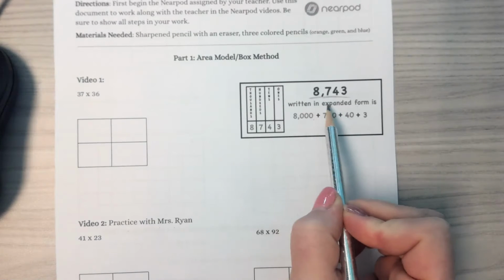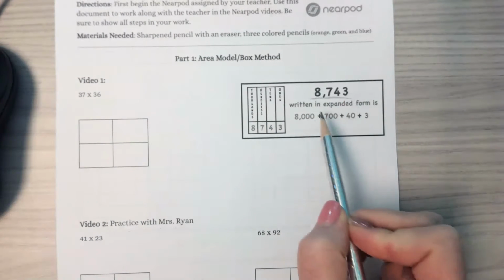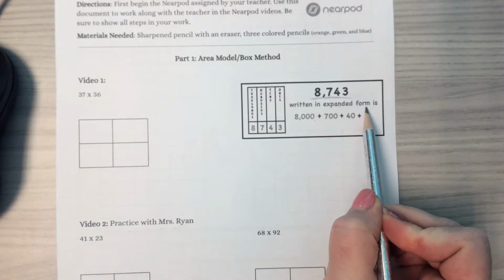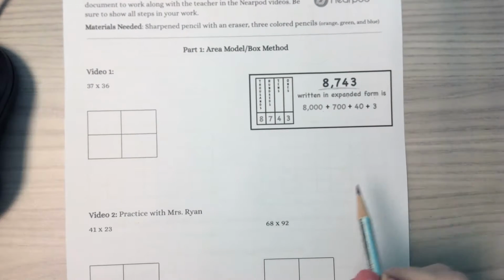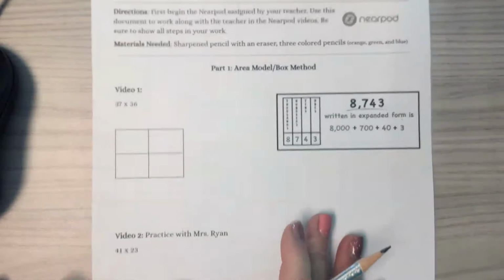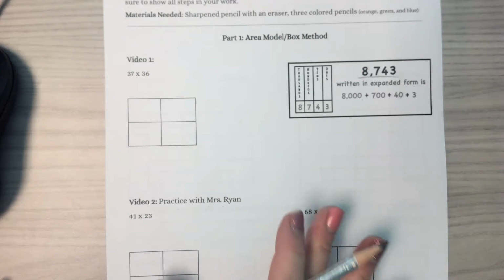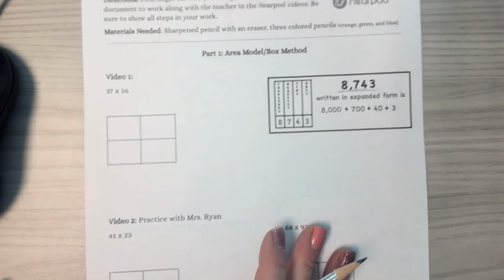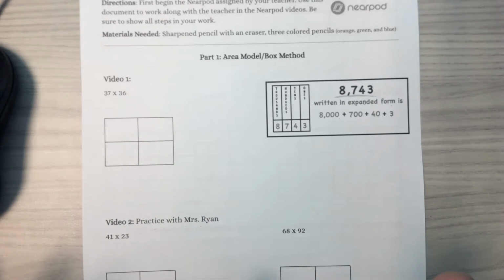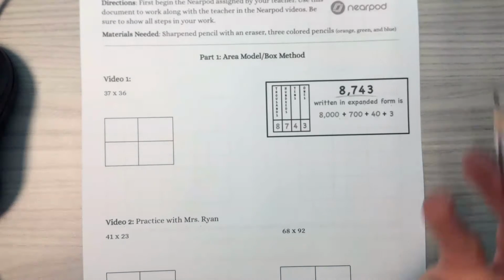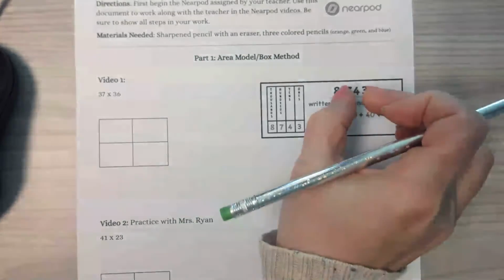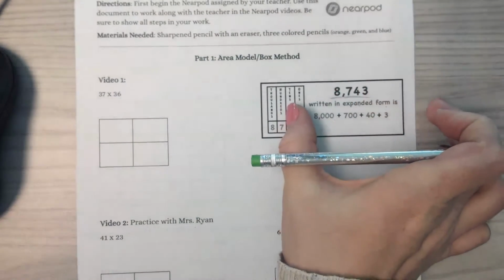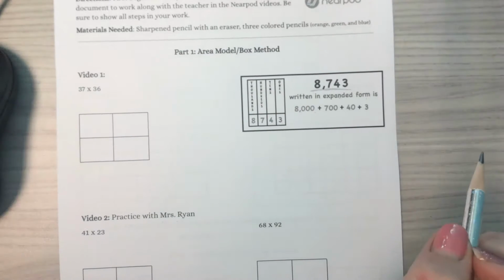Before we get started though, I do want to point out this information box right here that talks about expanded form. This is definitely a skill that you would need to have in order to multiply numbers using the area model. In case you need a super quick refresher, what we do in expanded form is we take a number and we expand it out to show the value of each digit.